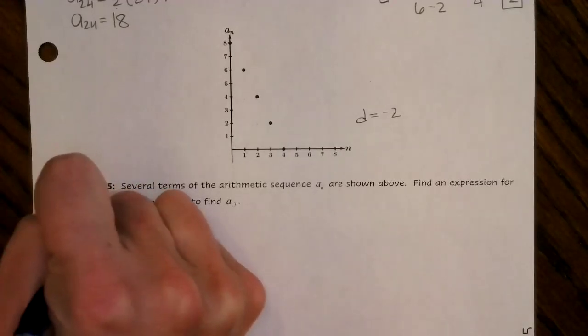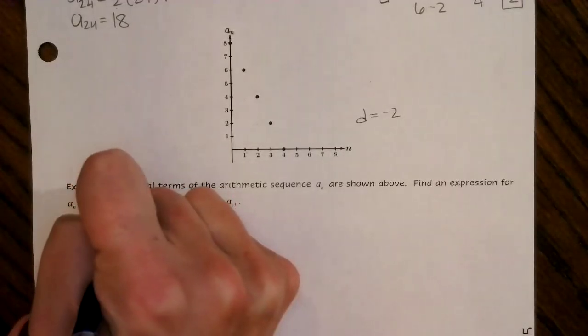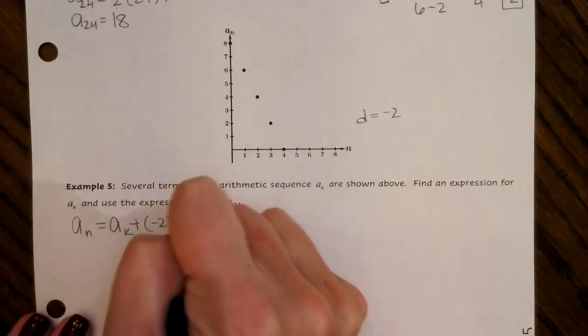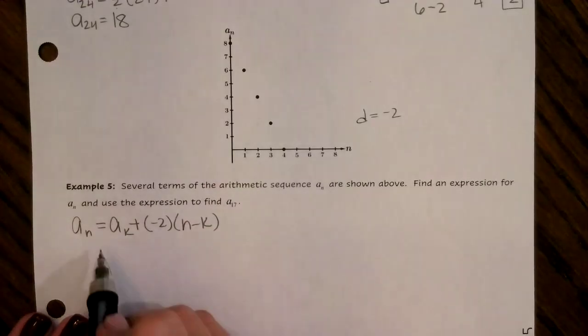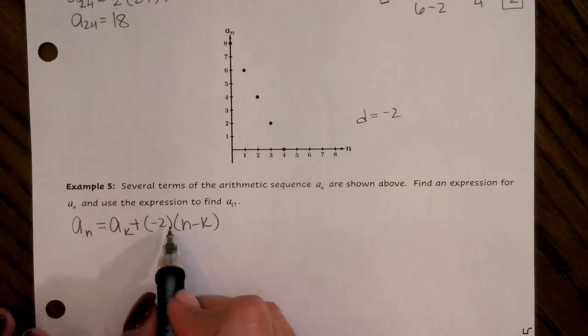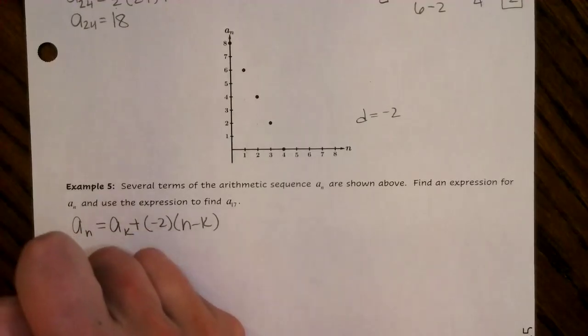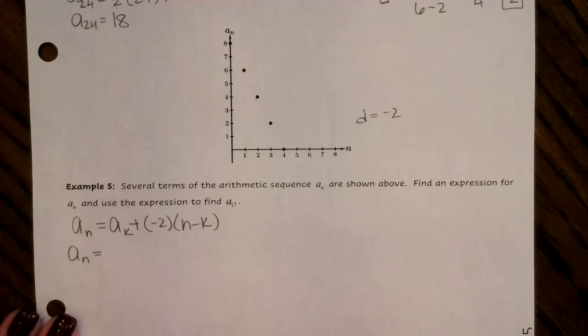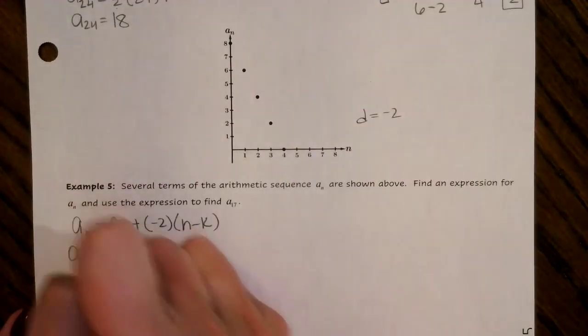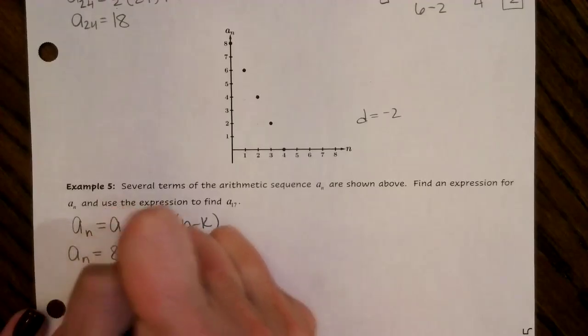And so our equation is a sub n equals a sub k plus my common difference, I said that was -2, times n minus k. To finish writing this, I am going to need one of the points. Whichever point you prefer, that's the one that you can use. And so I'm going to go ahead and use this first one, 0, 8. And so I plug in 8 for my a sub k.